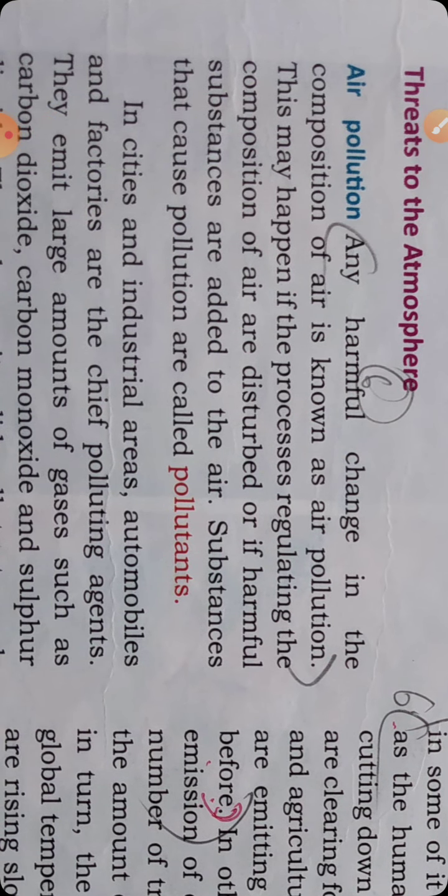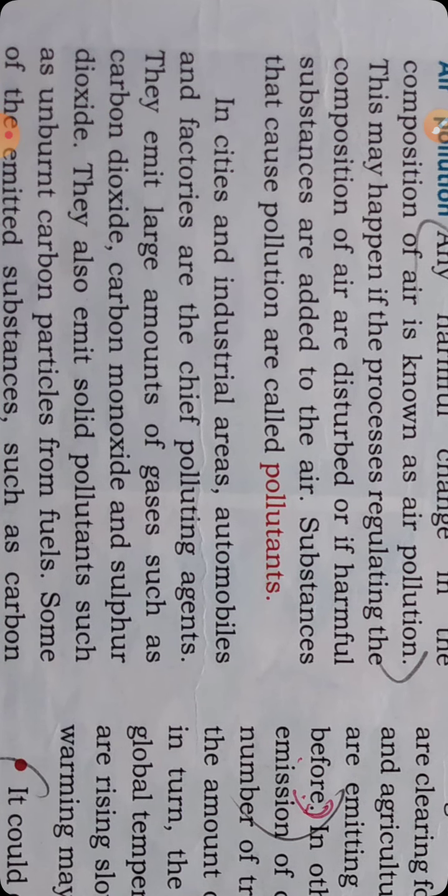Threats to atmosphere. Air pollution. Any harmful change in the composition of the air is known as air pollution. This mainly happens if the processes regulating the composition of the air are disturbed or if harmful substances are added to the air. Substances that cause pollution are called pollutants. So pollution means a harmful substance in the atmosphere.